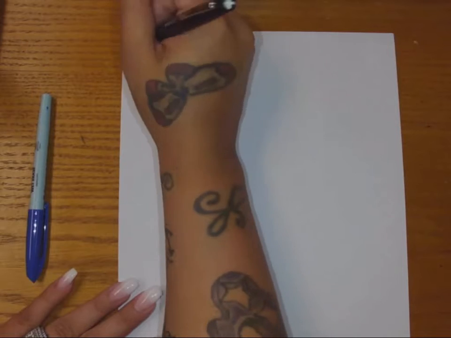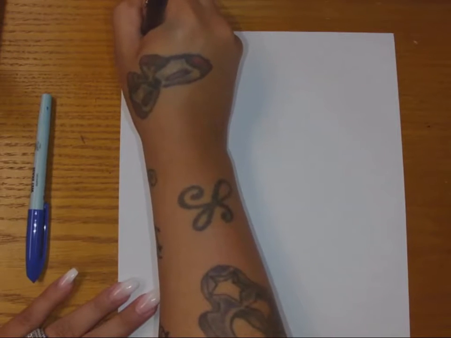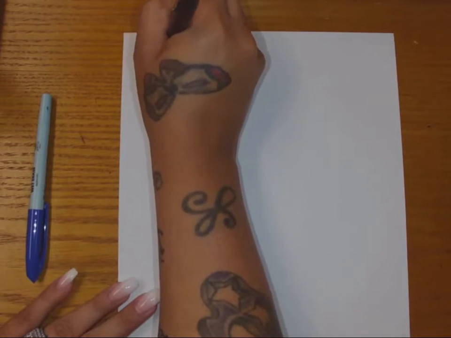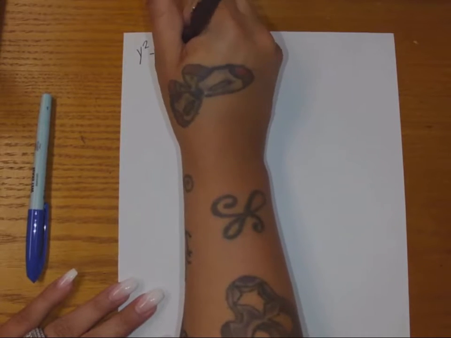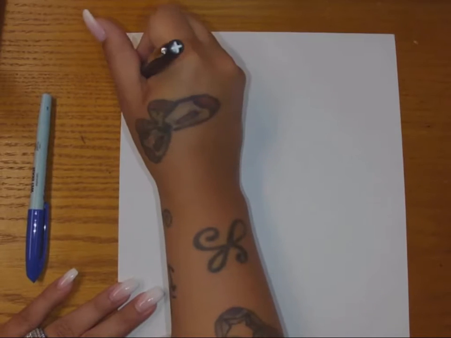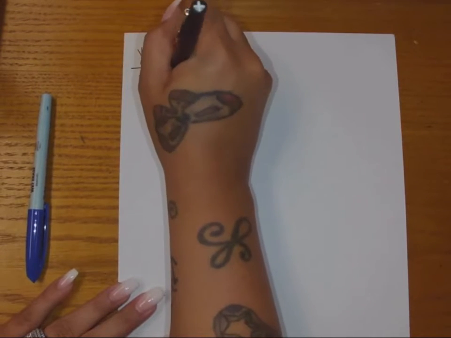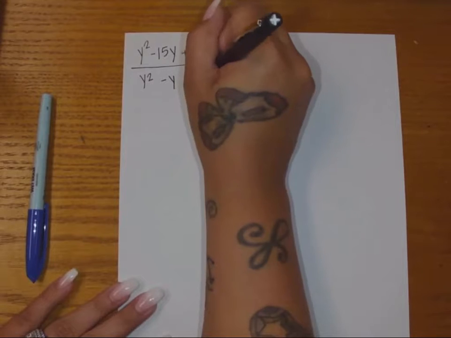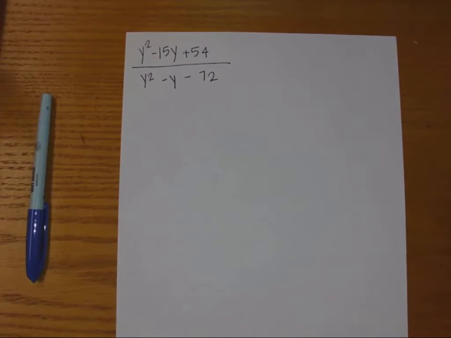So now we're going to simplify. We're going to need to factor first, and then we can simplify this problem. It tells me that in the numerator I have y squared, a negative 15y, and a positive 54. This is all over y squared, a negative y, and a negative 72. So I notice that I've got a trinomial in the top and a trinomial in the bottom.